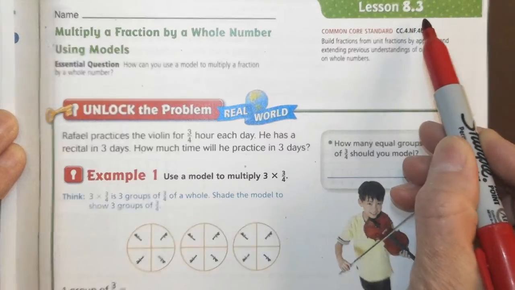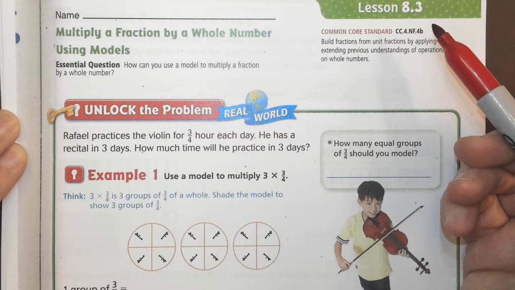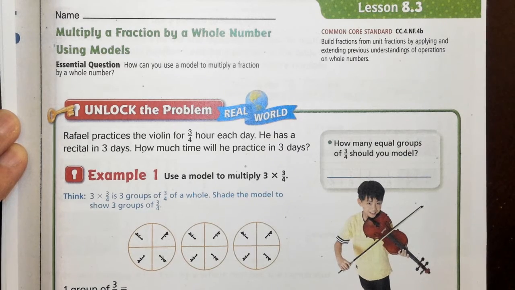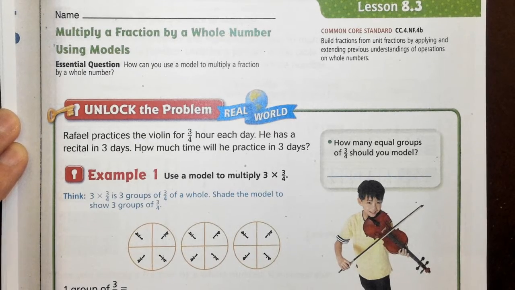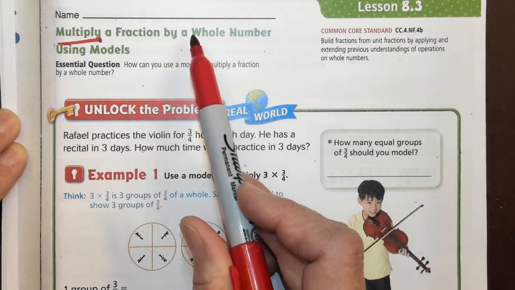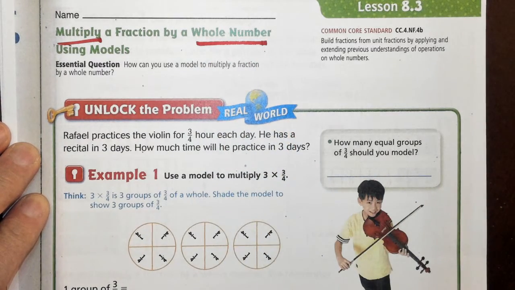So we're on lesson 8.3, and that is page 325 in your big book. We're going to try to keep this as similar to what we do in math class as possible. Unfortunately, you won't be able to ask questions, but we'll go through everything and make sure you have a good understanding of each lesson. Remember, we are in fractions. We are multiplying fractions by whole numbers in this particular lesson. So are you on page 325? Hope so. You can always pause this if you need to get to that page.